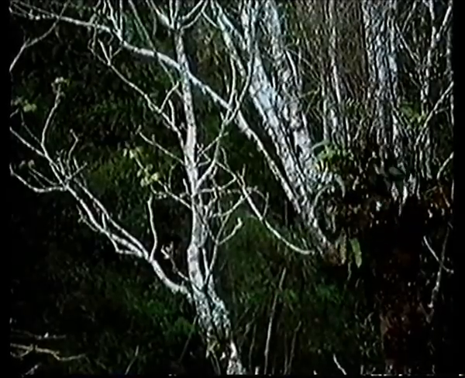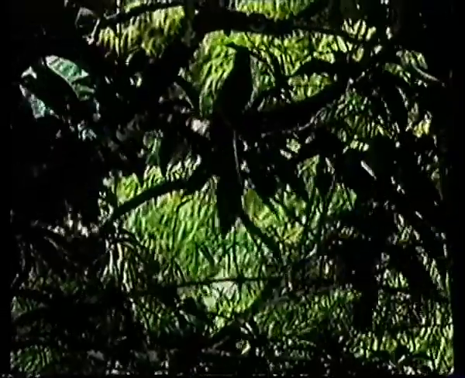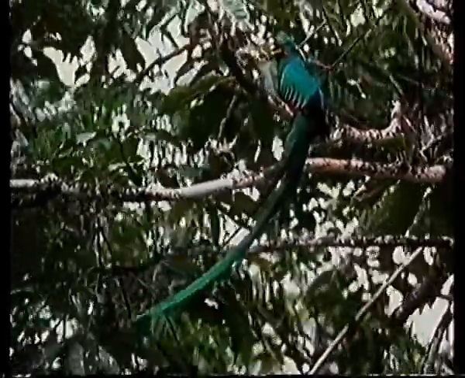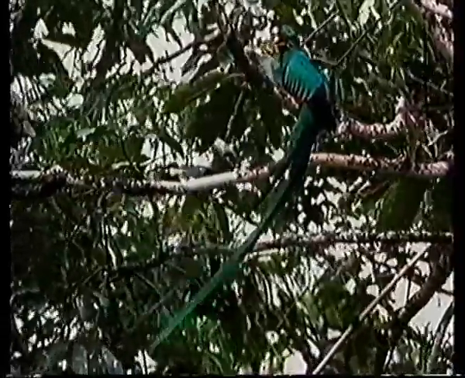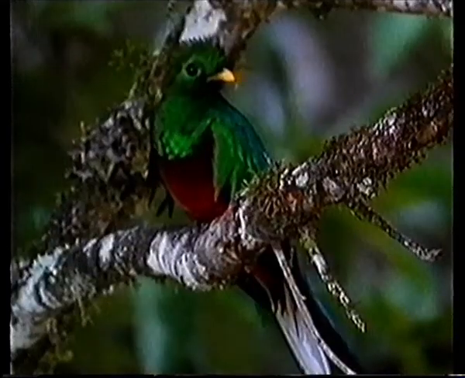A bird as spectacular as the legendary quetzal could not have paraded its colors in an environment filled with predators without superb camouflage. Thanks to this camouflage, it now survives in an environment filled with predators, both mammalian and avian.